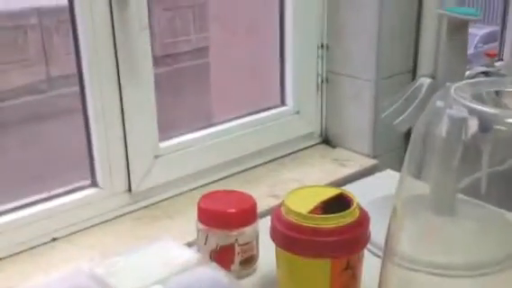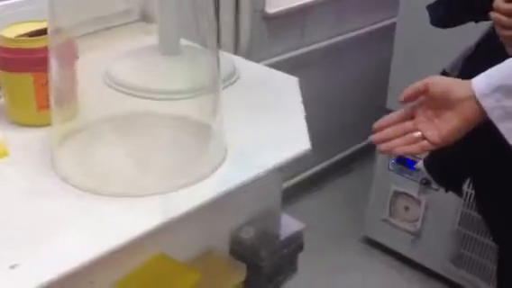It's for laboratory rubbish, and there are pipettes, for example 200 or 100 or different kinds.